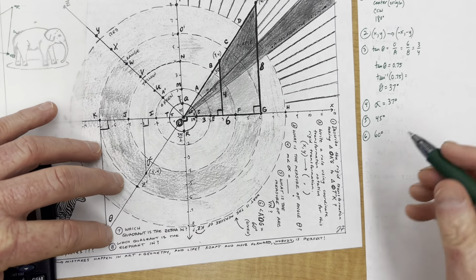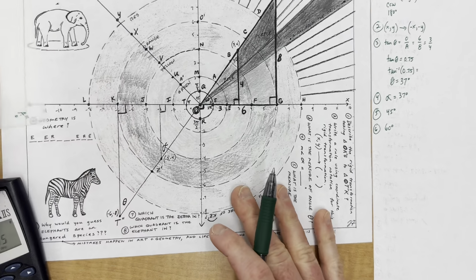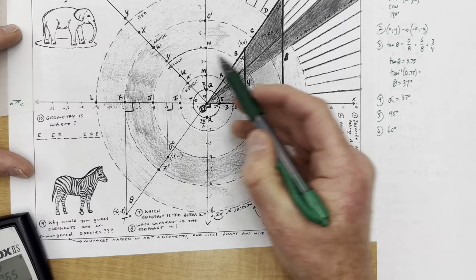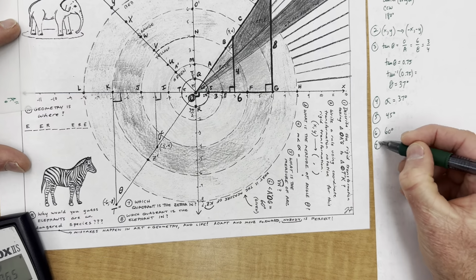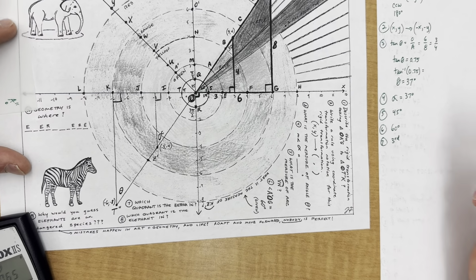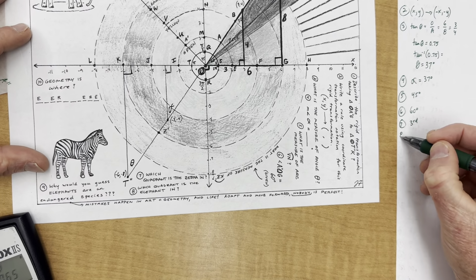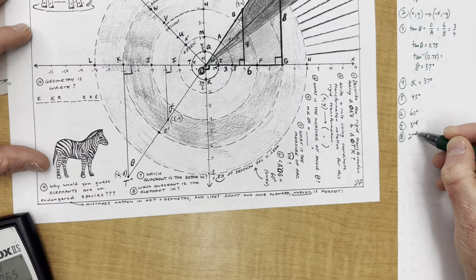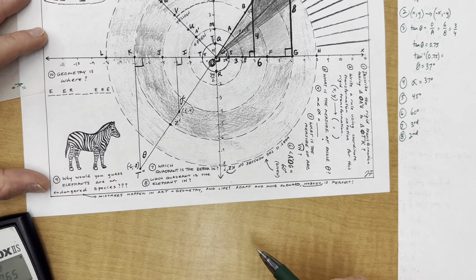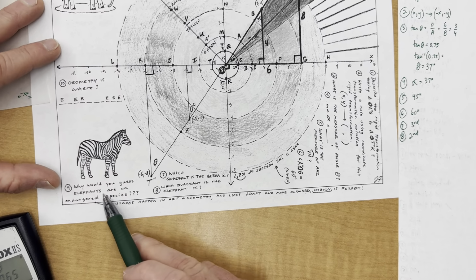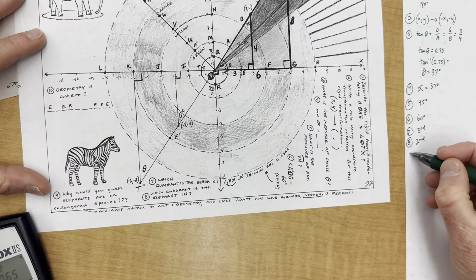Okay, number 7. Which quadrant is the zebra in? Quadrant 1, 2, 3. So the third quadrant. Which quadrant is the elephant in? That's the second. Number 9. Why would you guess elephants are an endangered species?